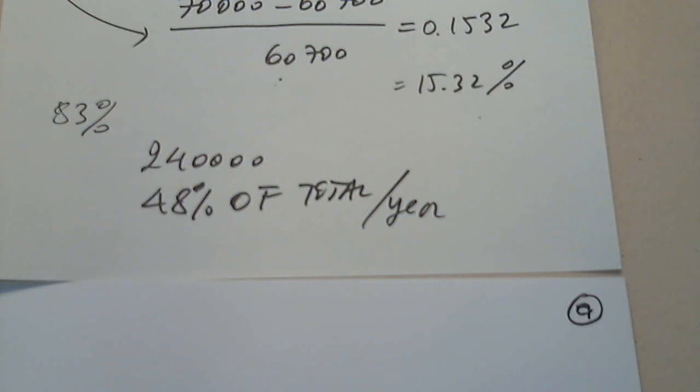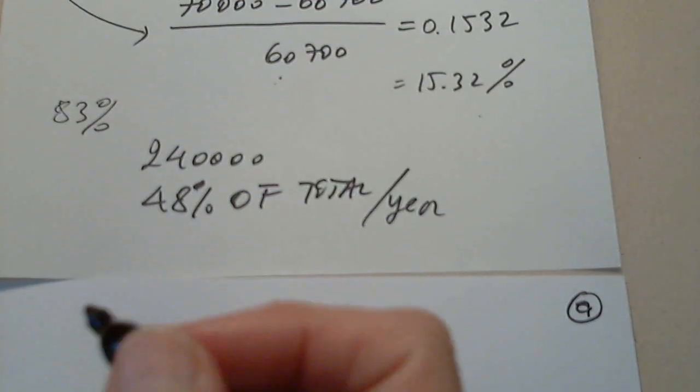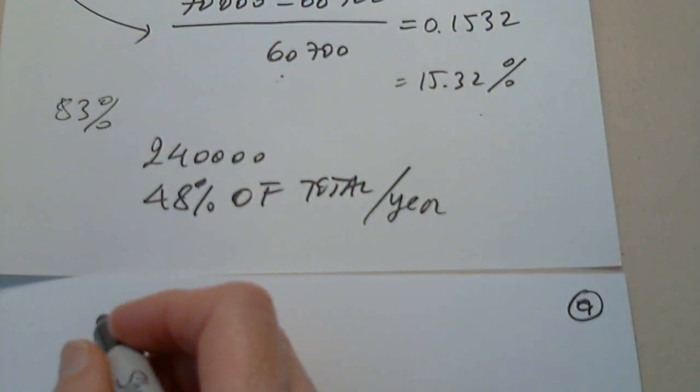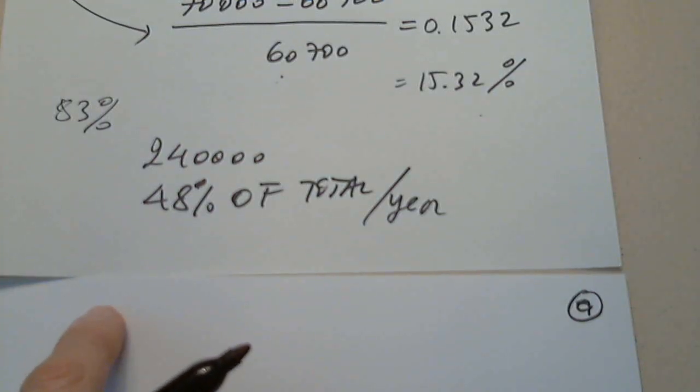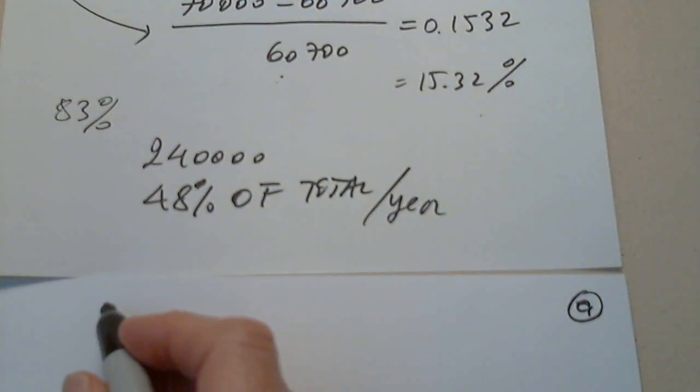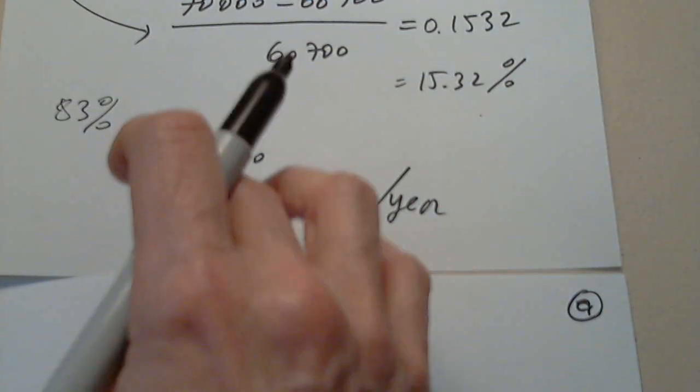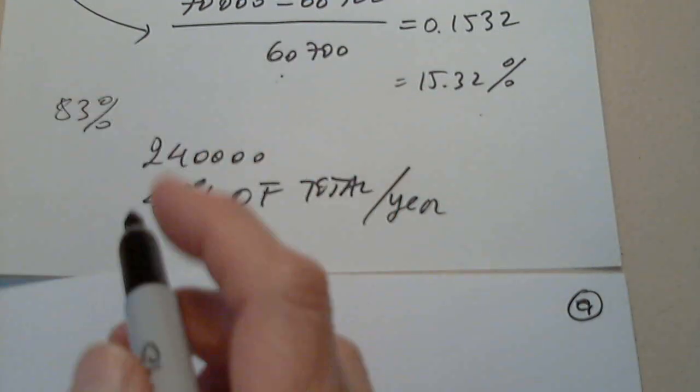Can anyone come up with an equation? 240,000 is 48% of the total. Is would be equals. But what do I write on the left? Oh, the amount, the 240,000. Yes, correct.